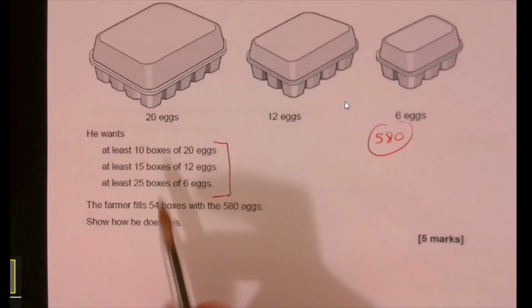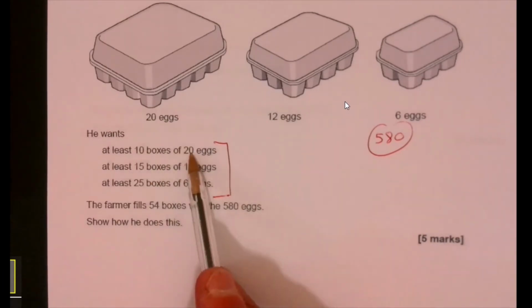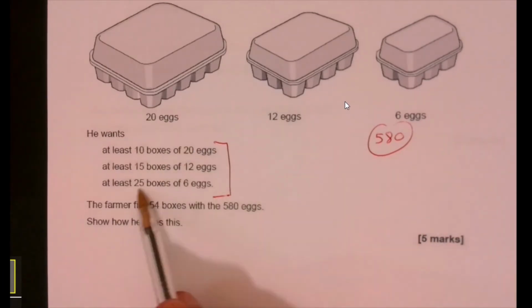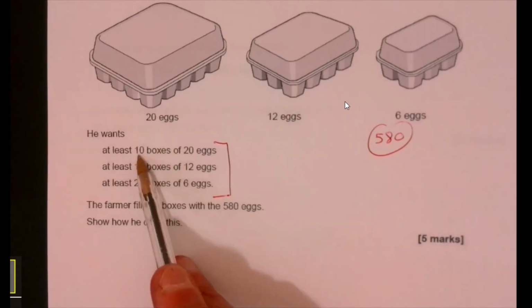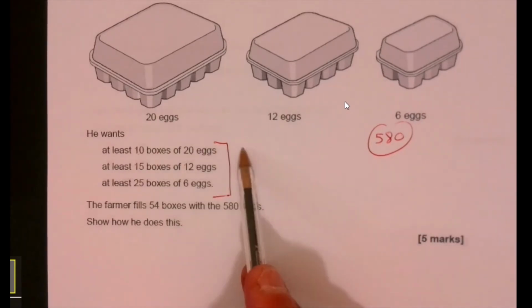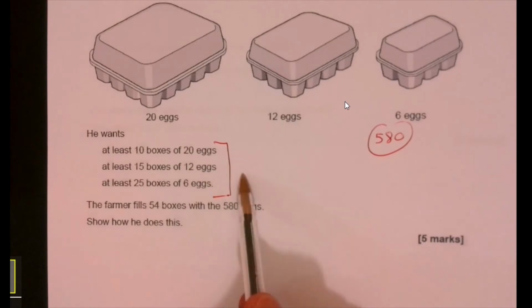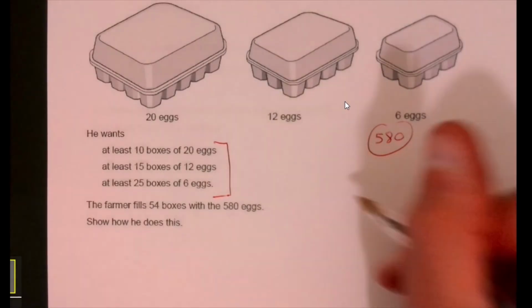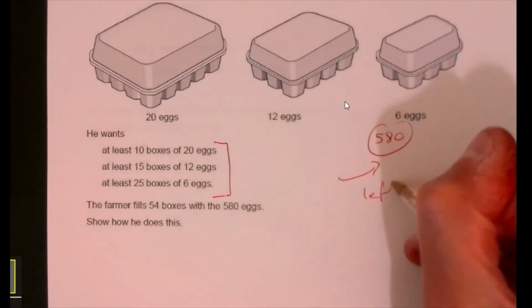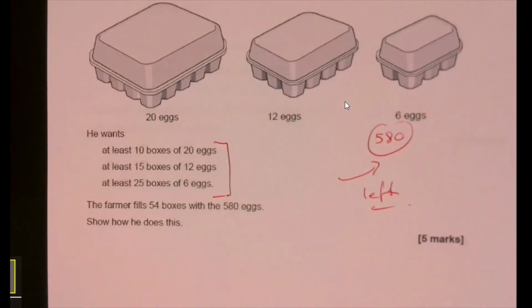So he's going to have at least this. So that's going to be 200, isn't it? So multiply these across. Find out how many eggs that is. How many then have you got left? Try really hard about how you set this out, because if you set it out, it'll kind of do the question for you.